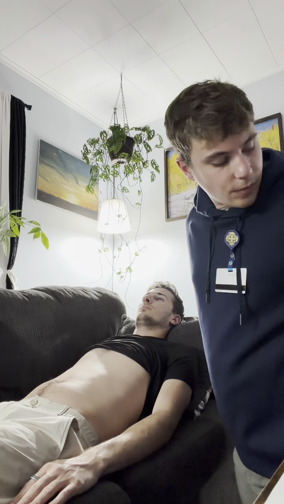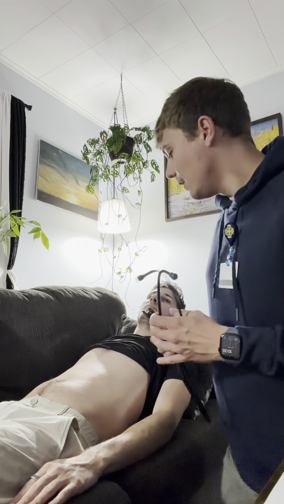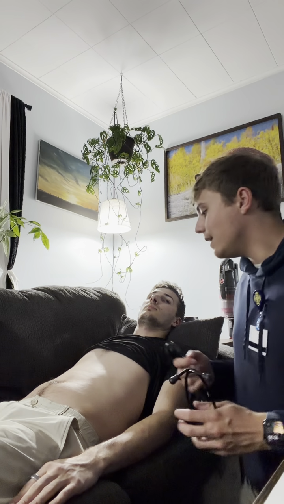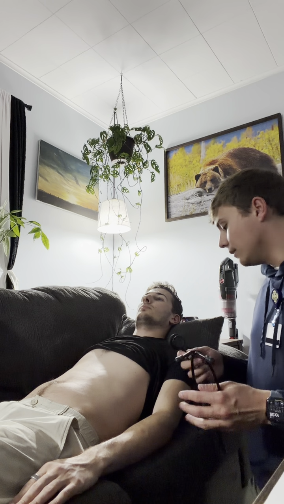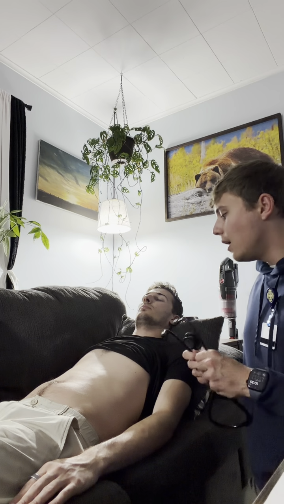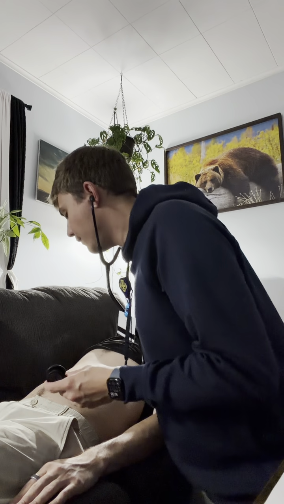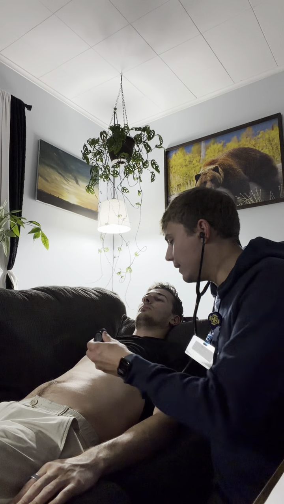What we'll do next is we'll take a listen. We listen before we palpate or percuss on the abdomen because we don't want to create any bowel sounds that we'll listen to later. So first, starting with the diaphragm, the bigger part, I'll listen to your 4 abdominal quadrants for about 15 seconds each to listen for your bowel sounds, okay?